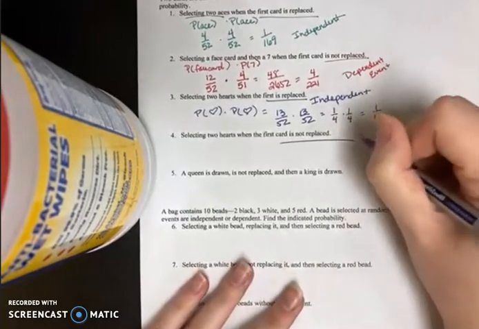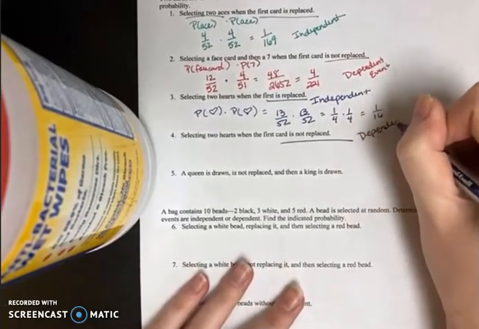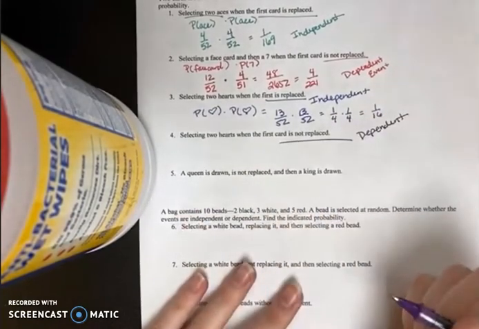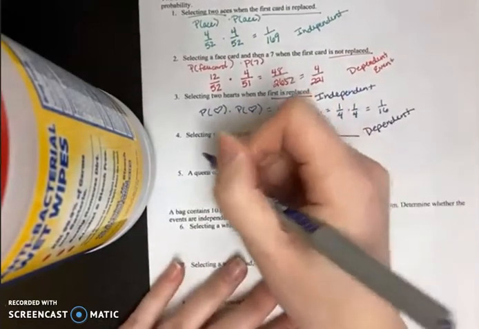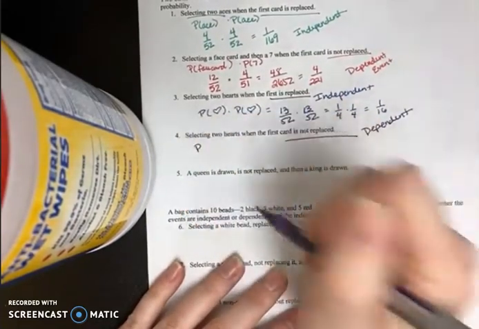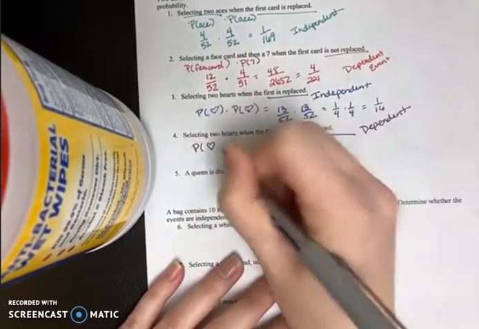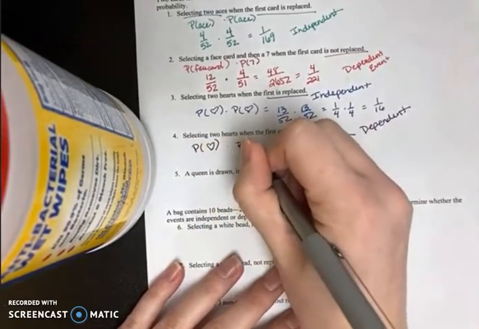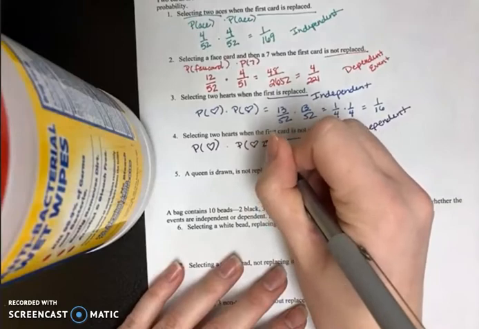Number 4, selecting 2 hearts if the first card is not replaced. So not replaced means it's dependent. So that first probability will impact the second. What's the probability of selecting a heart? And then the probability of selecting a heart a second time.